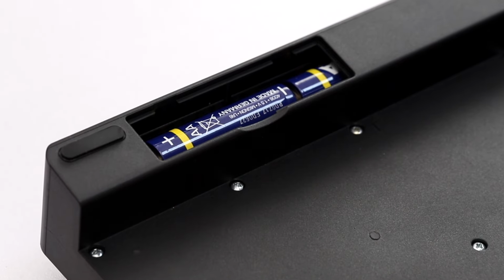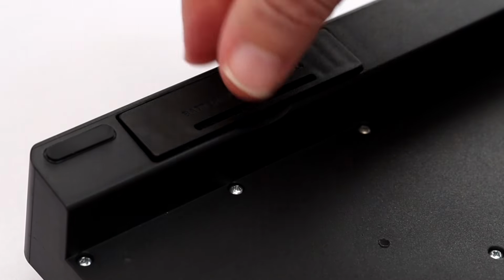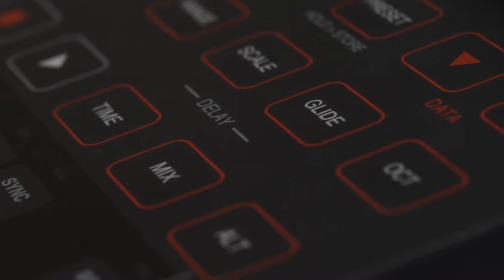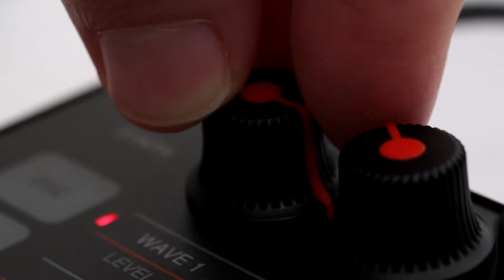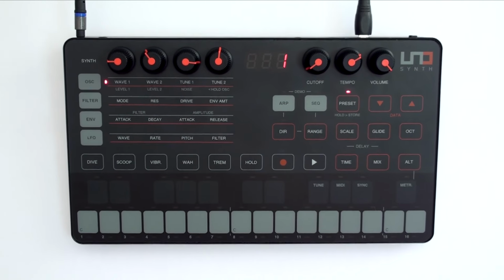UNO Synth is one of the smallest and lightest mono synths available. It can run on 4 AA batteries or via USB power, so you can take it anywhere. With true analog sound, easy programmability, and ultimate portability, you don't need to go big to sound huge. UNO Synth, the true analog synthesizer from IK Multimedia.